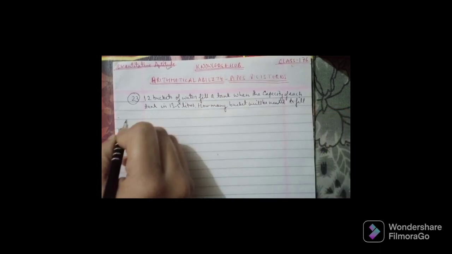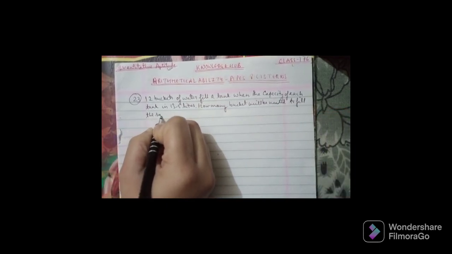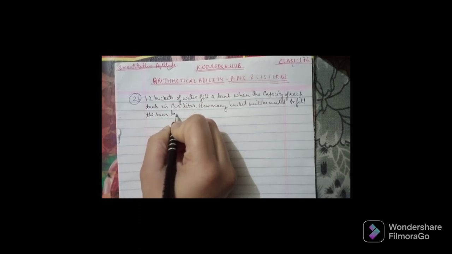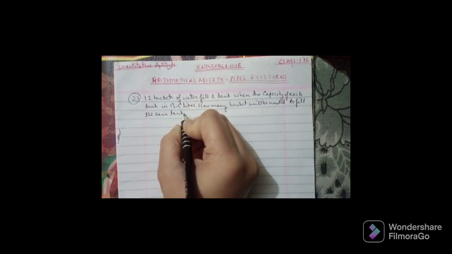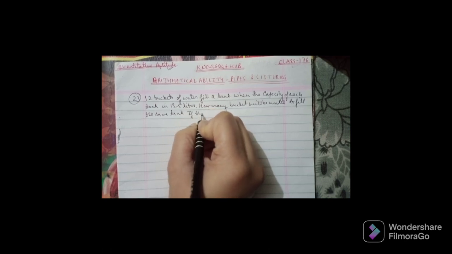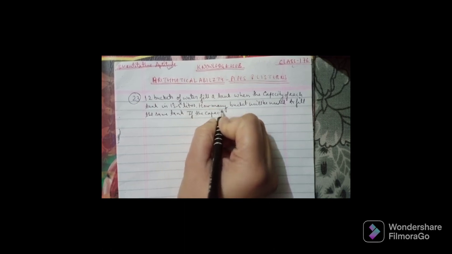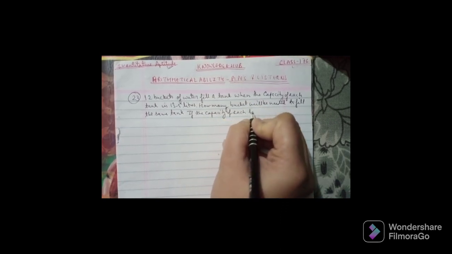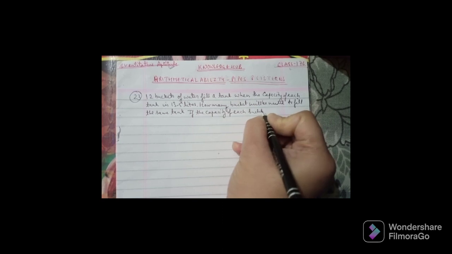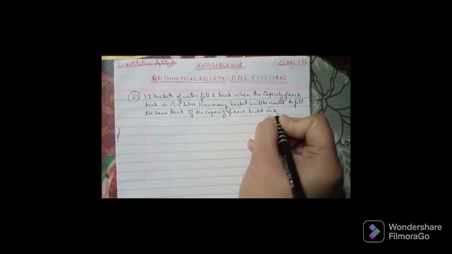How many buckets will be needed to fill the same tank if the capacity of each bucket is 9 liters?